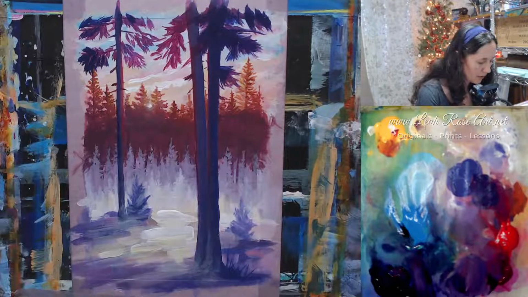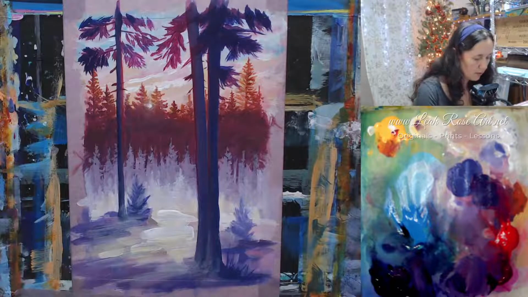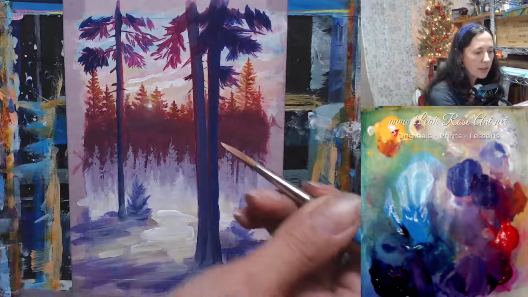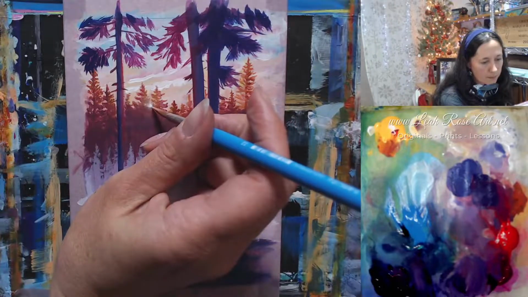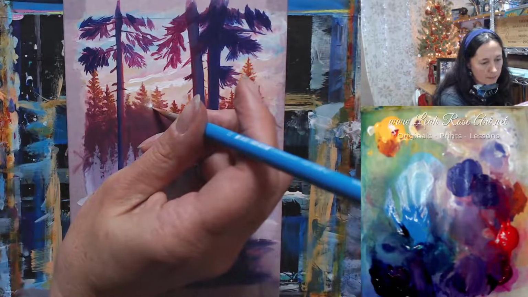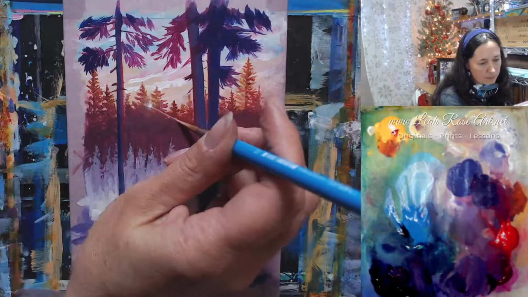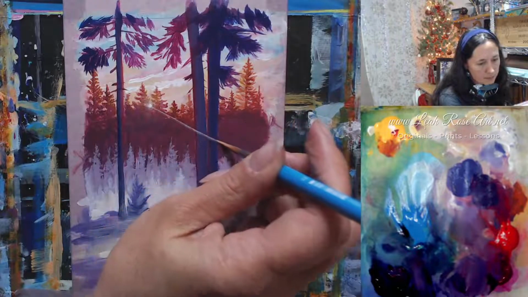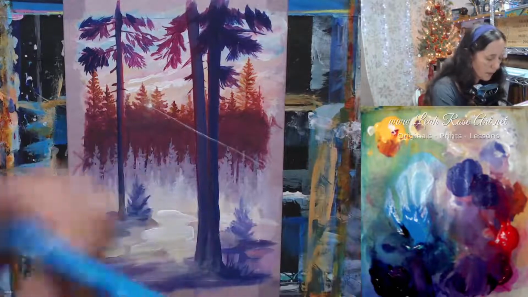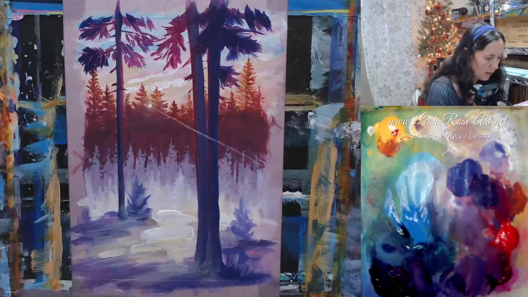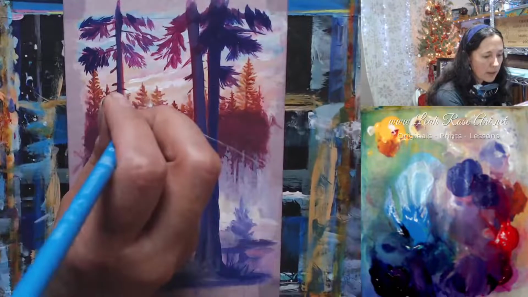I do appreciate how the sun rays are radiating out from this, so I think I could just paint them in by just eyeballing it.